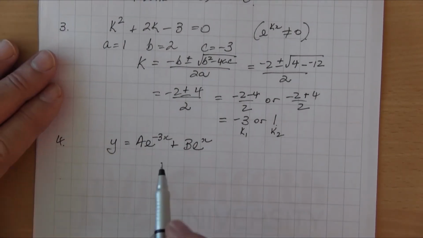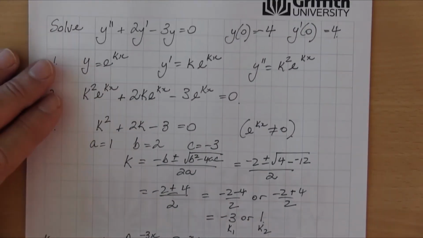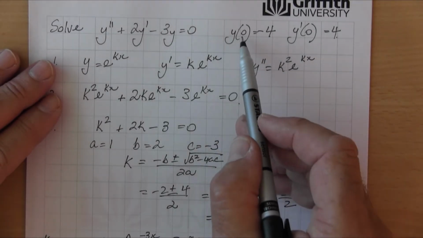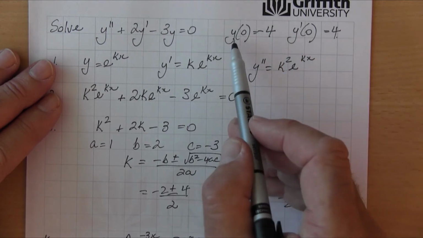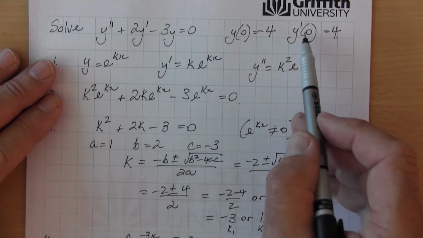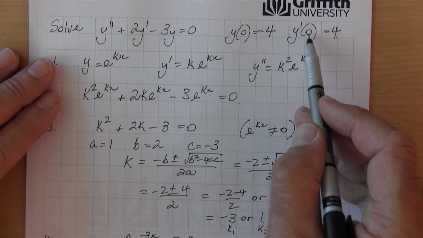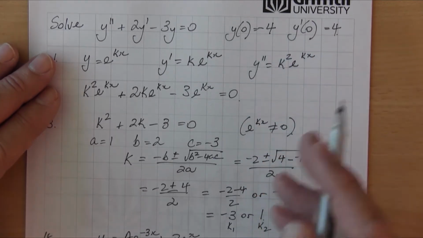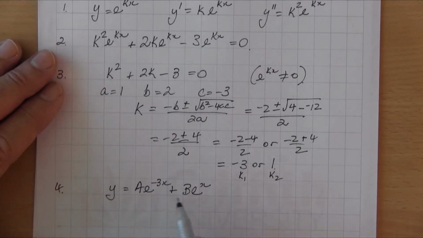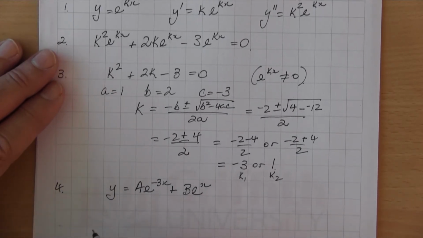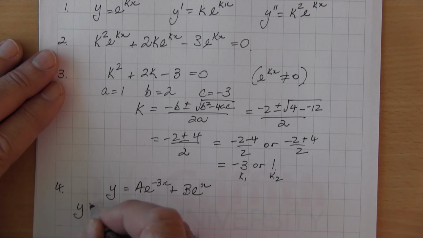We've got to go back and see, I think I recall up the top here, yes, we've got initial conditions. When we put x equals 0, you get a value of -4 for y, and then y dash, when you put x equals 0, y dash is equal to 4. So if we go y of 0 equals -4.